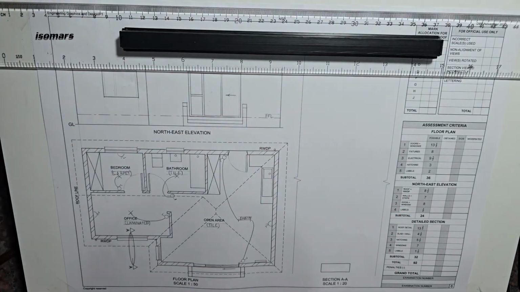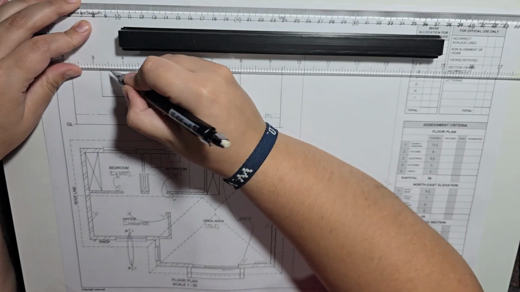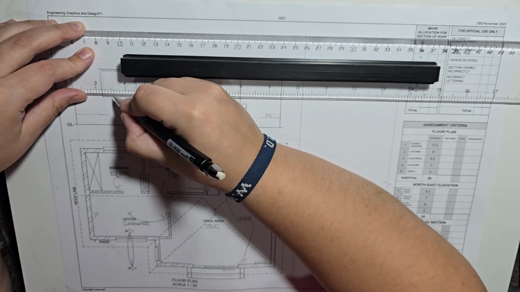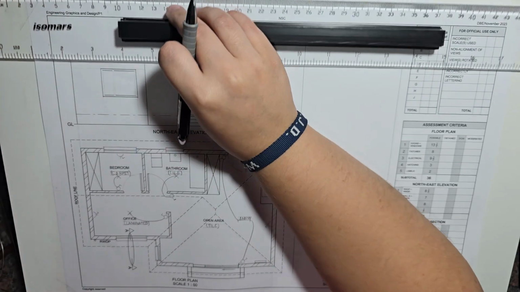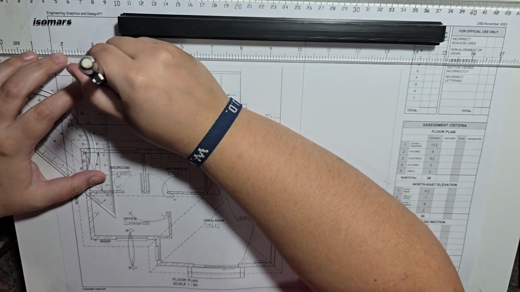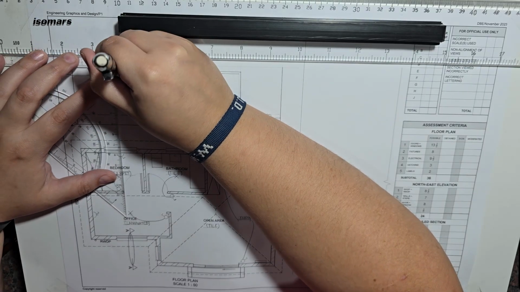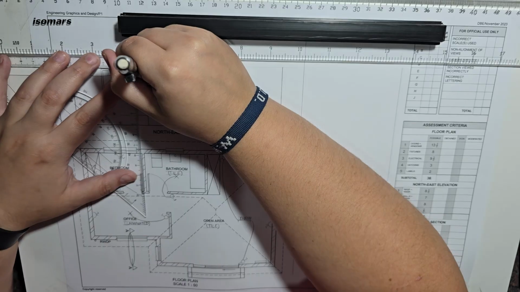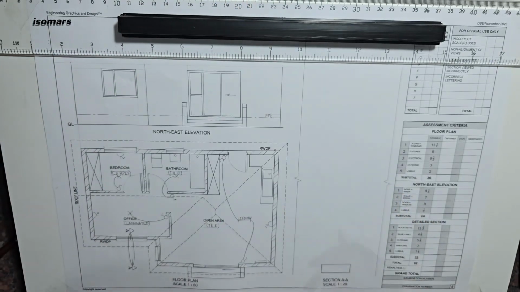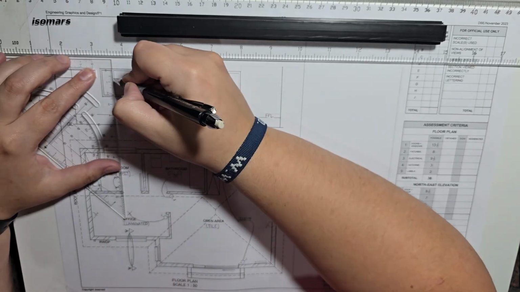My 1 millimeter looks a bit big today. Okay. And then it says that the A is the opening side. So this is my opening side.